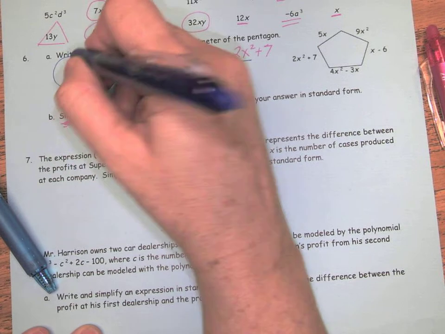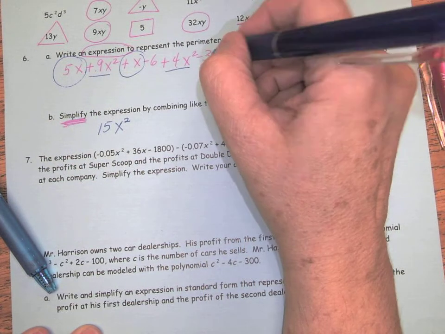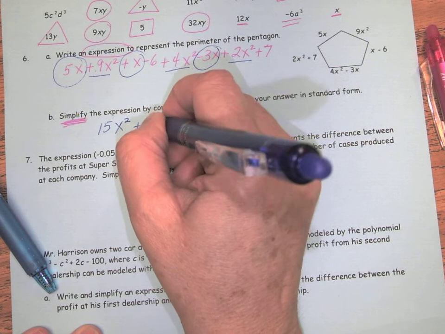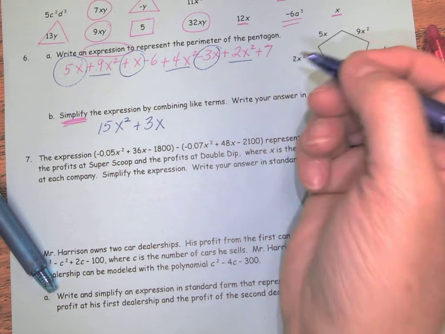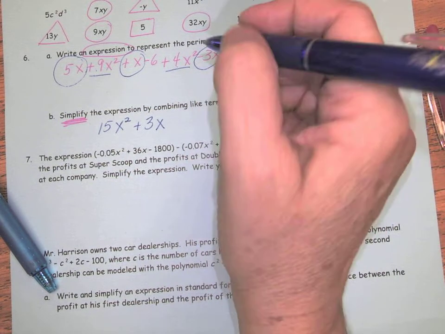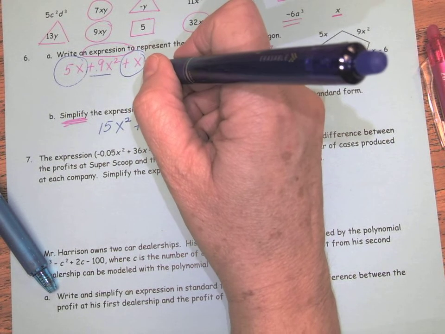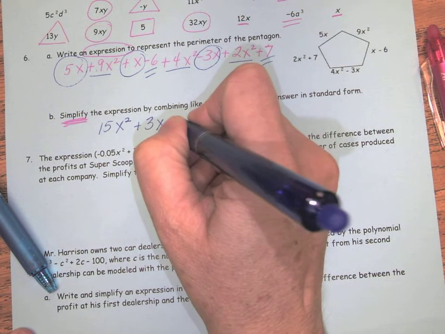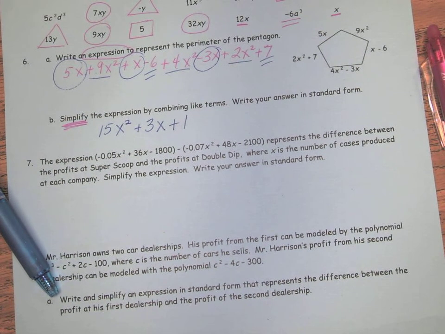Let's look at the x's. I have 5 and 1 more makes 6. Minus 3 makes 3. And then let's look at our numbers. I have a negative 6 and a 7. That just makes 1. That is the simplified form, simplified in standard form.